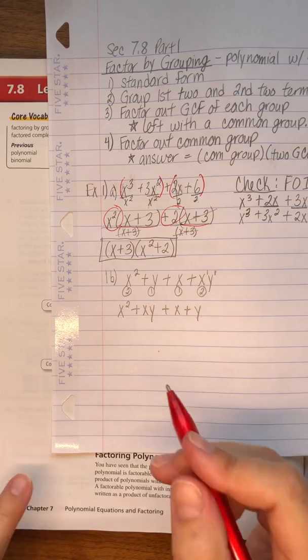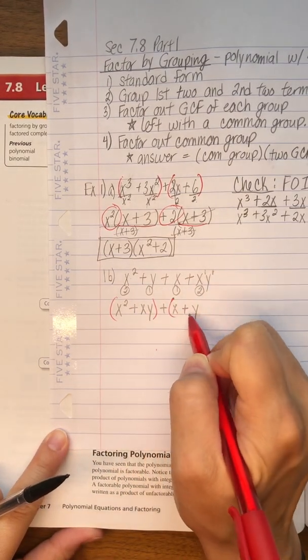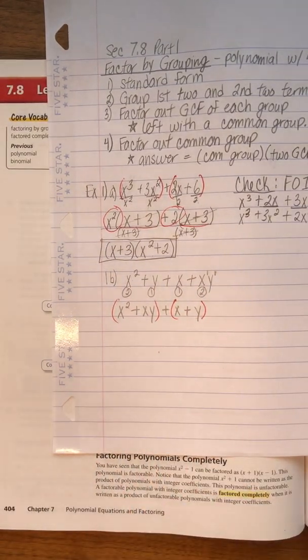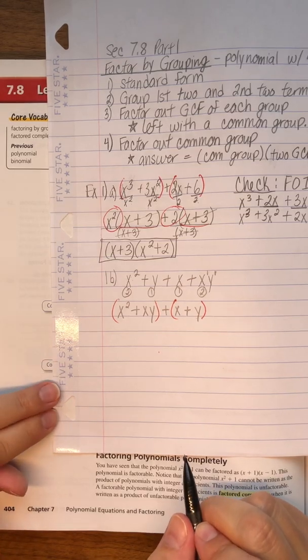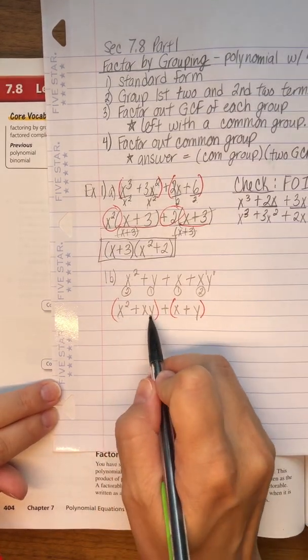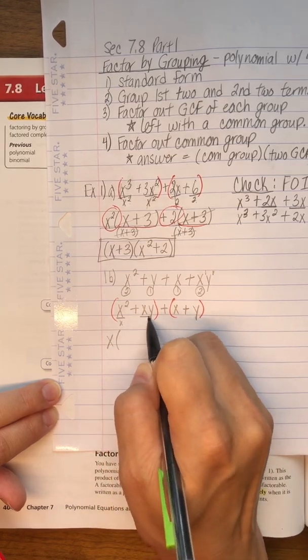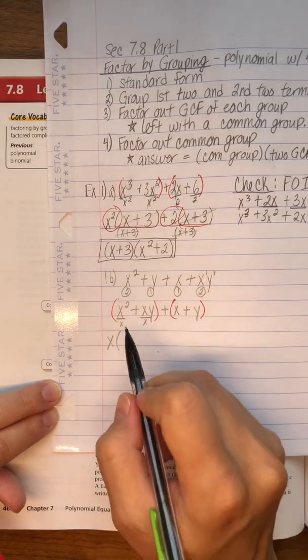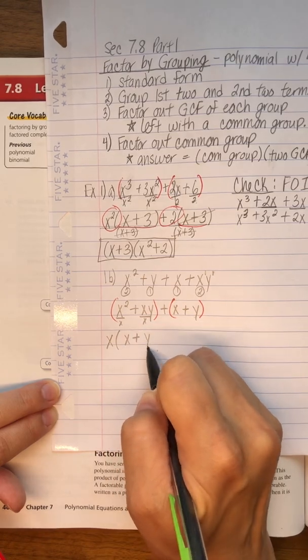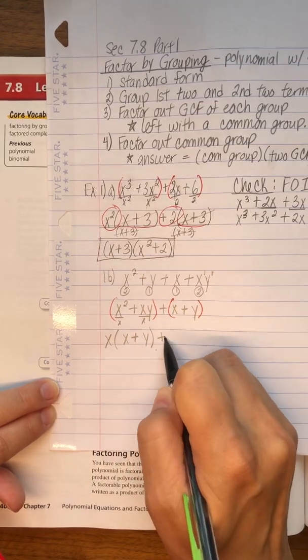We're gonna start grouping. Let's group the first two together, and we'll group the second two together. Let's find the GCF of each group. So the GCF of the first group here is just x. Let's divide each of these terms by x here. I'm gonna be left with x plus y. Carry down the plus sign.